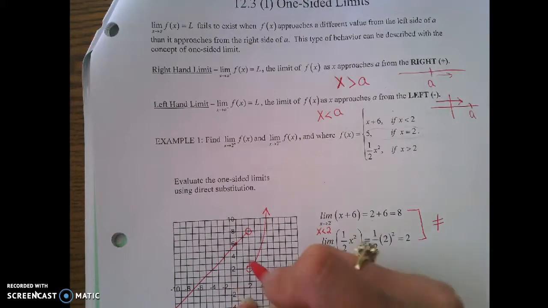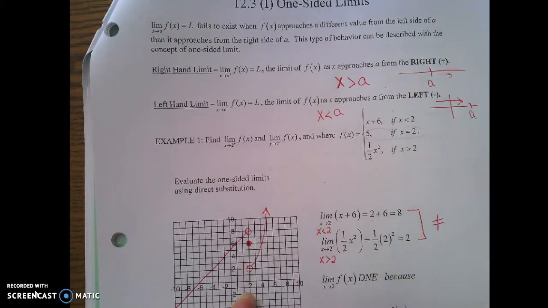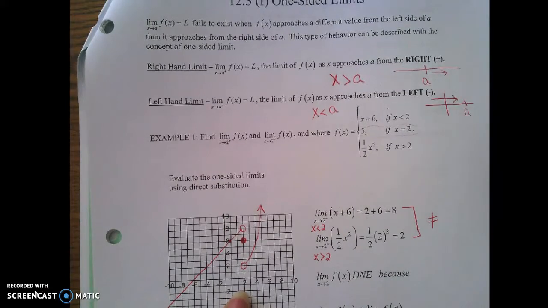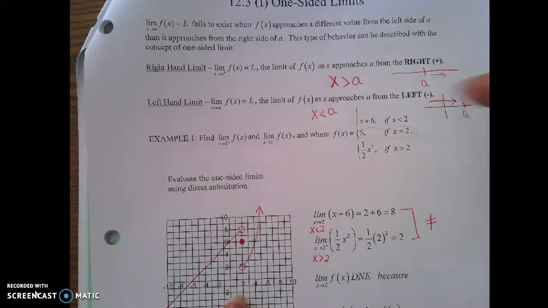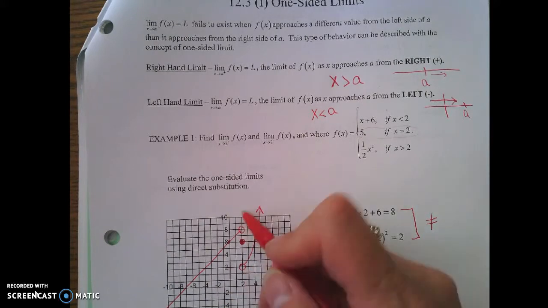It does not matter that exactly at 2, the function is defined to be 5. That doesn't matter. We want to know what's happening as it approaches 2. So the limit does not exist because it's 2 different values. So that's what it looks like graphically.